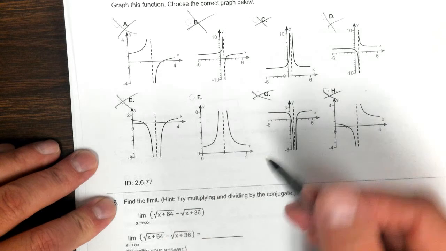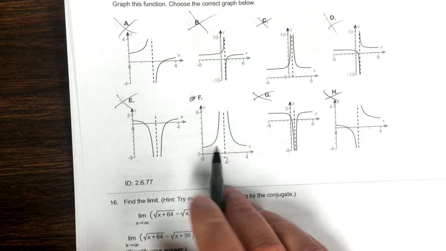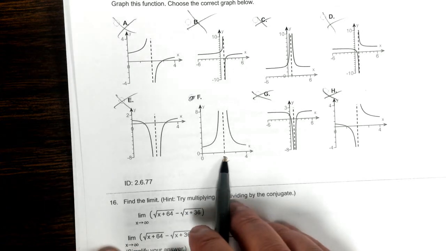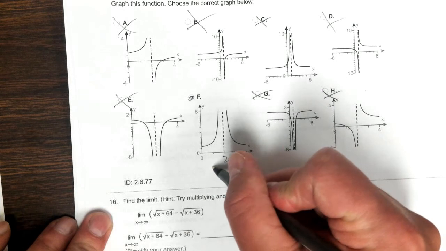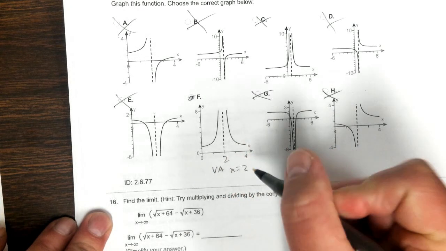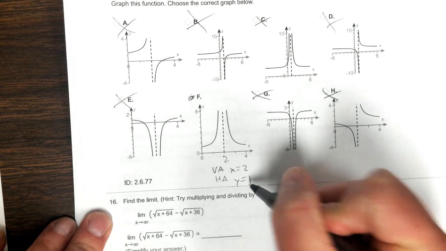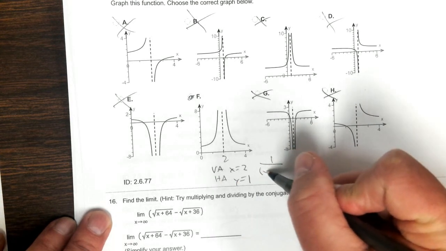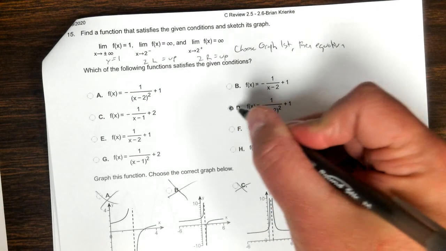So now this would be your correct answer, F. What that function is, you would have a vertical asymptote at x equal 2, and a horizontal asymptote at y equal 1. So that would look like 1 over x minus 2 squared plus 1. And so that would be the D graph, or D function.